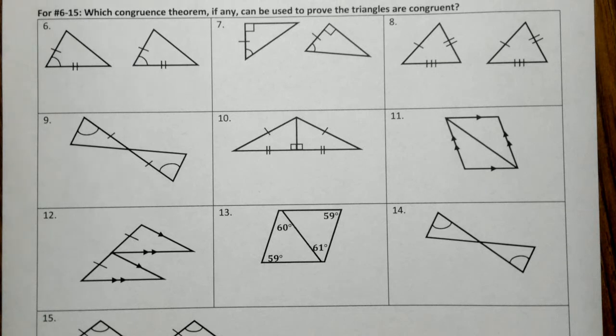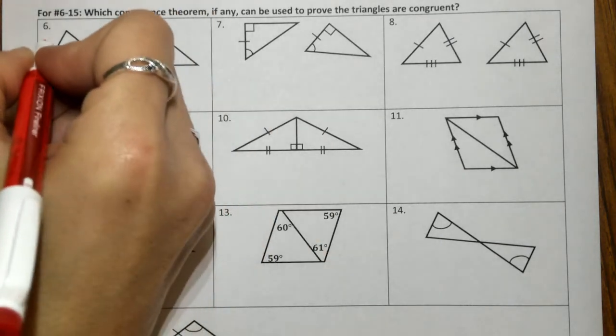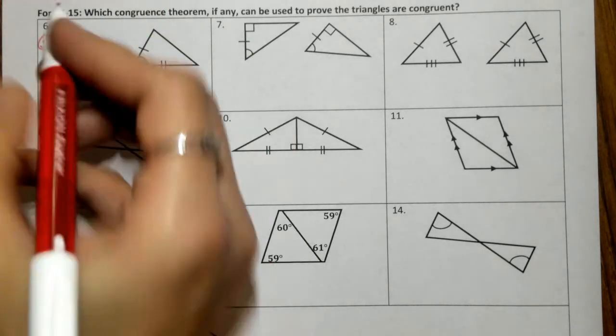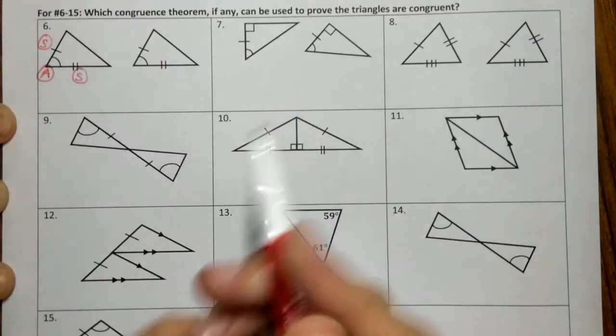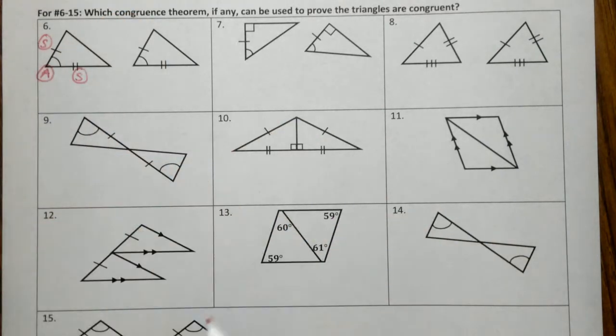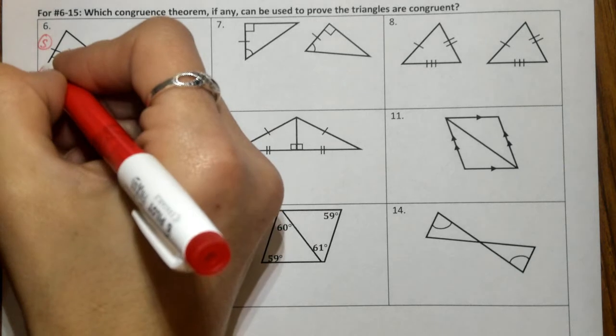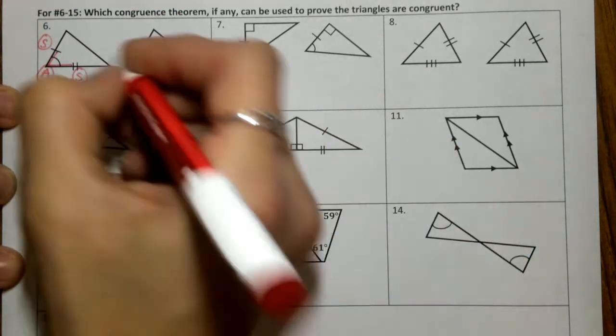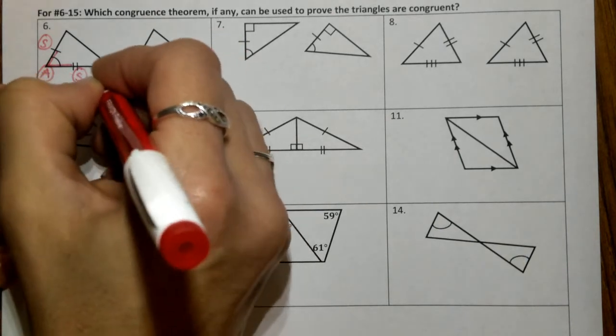Take a look at number 6. I've always said in the videos to mark S's, A's, H's, and L's on your triangle. Only focus on one triangle so you don't have too many. Here I see a side marked congruent here and a side marked congruent here on both triangles, and then I have an angle marked. So with two S's and an A, there's one way of arranging it where they prove congruency and one that does not. So we need to ask ourselves, does the congruent angle touch both the congruent sides? I see that yes, it does. So the A touches both of the S's.